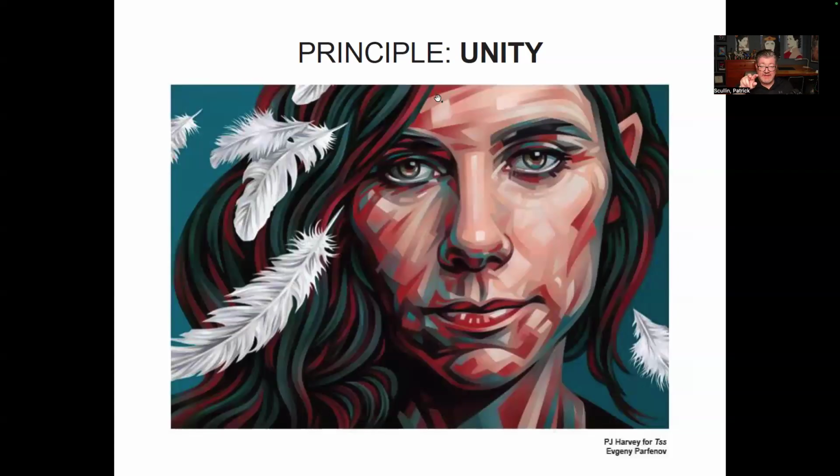And then if you look, that emphasis, what emphasis are we seeing? What are we looking at? We're looking right into her eyes. Or maybe our eyes are drawn to the feathers because they're so distinct from the other elements. Well, those principles come together to make something look right.